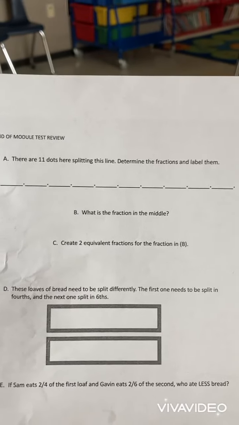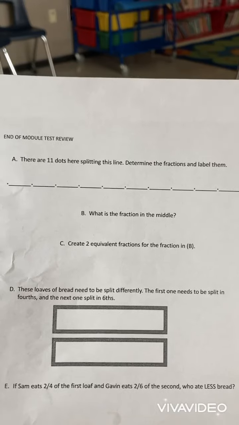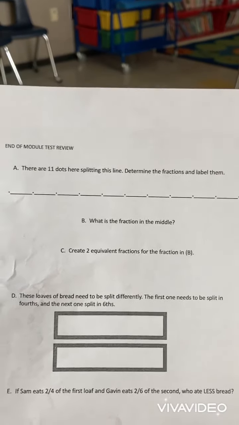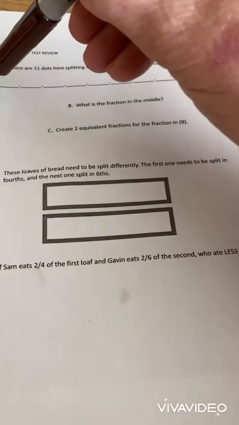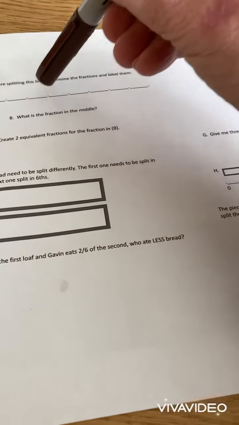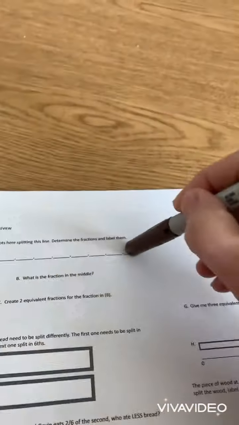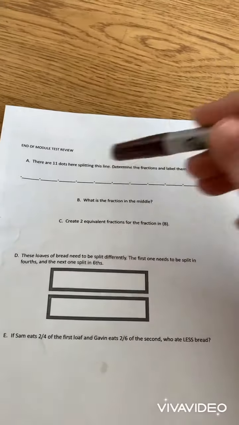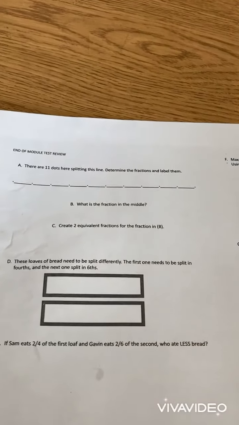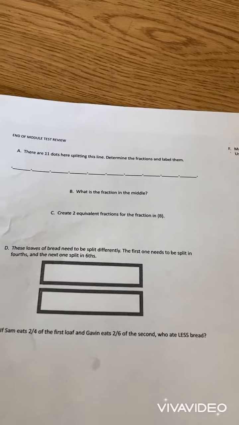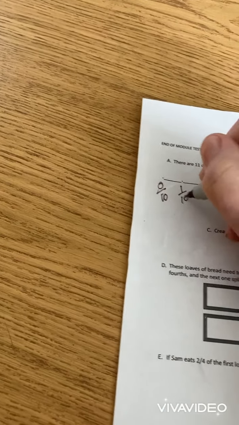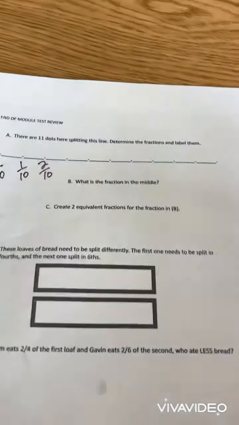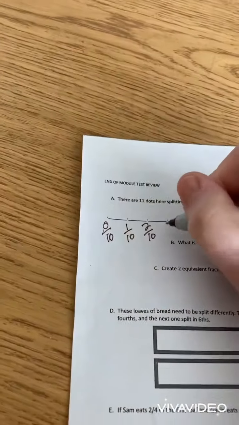Part of the point of this is that there are 11 dots, so some of the kids automatically say that they're using 11ths as their fraction. But it's not about the dots, it's about the pieces that it's broken into. 1, 2, 3, 4, 5, 6, 7, 8, 9, 10. The 11 dots break this line into 10 pieces, which means that my fractions are tenths. So I would label it 0 tenths, 1 tenth, 2 tenths, and so on across each dot.